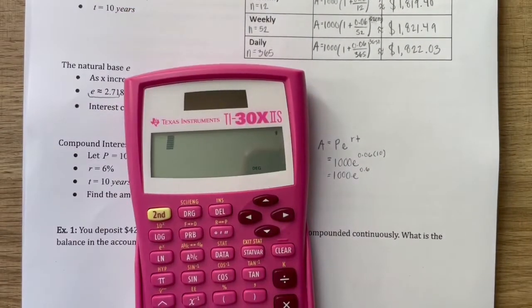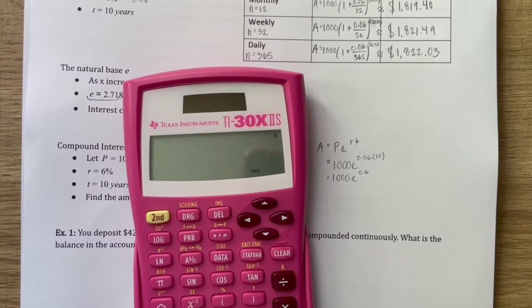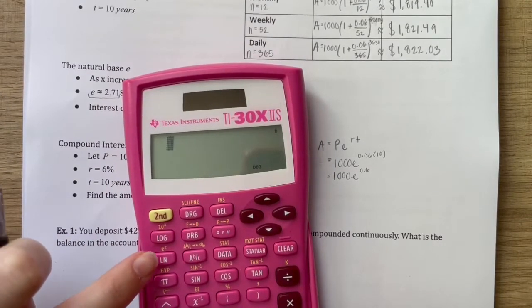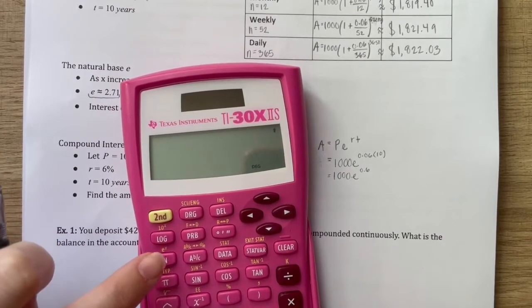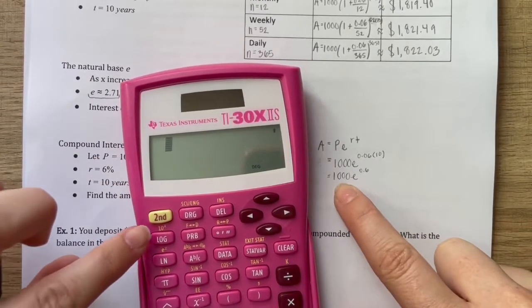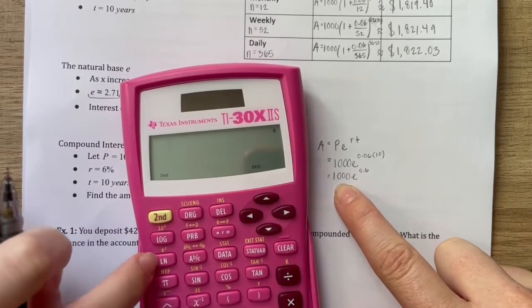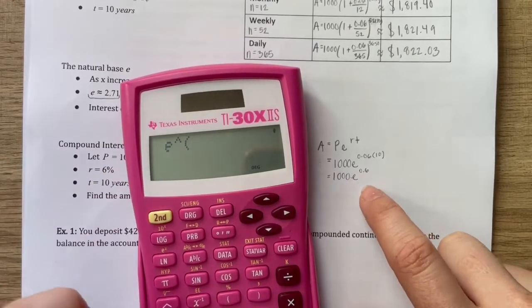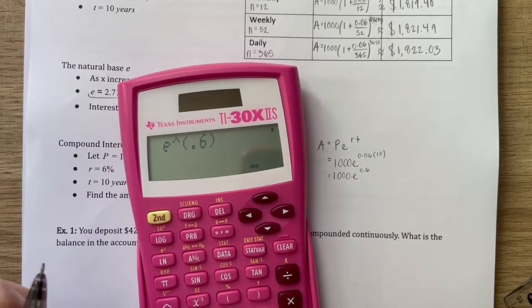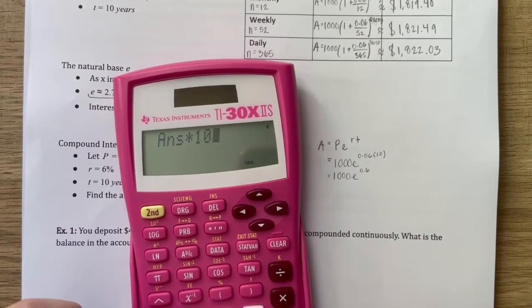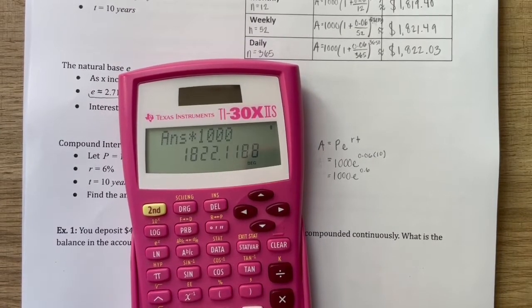I know everybody's calculator is different, and if you're ever having a hard time figuring out how to do it on yours, you're welcome to send me a picture of it. On mine, above the ln, there's an E to the x power. So if I want to use that, I'll simplify E to the 0.6 power first and then multiply by 1,000. So I'm gonna hit second, the ln button, and that'll bring up the E raised to the, and I'm gonna raise it to the 0.6 power. Just hit enter. So about 1.822, and then times 1,000. So about $1,822.12.